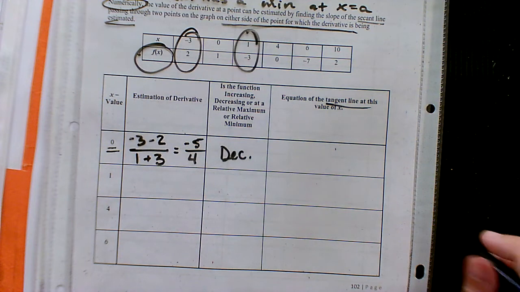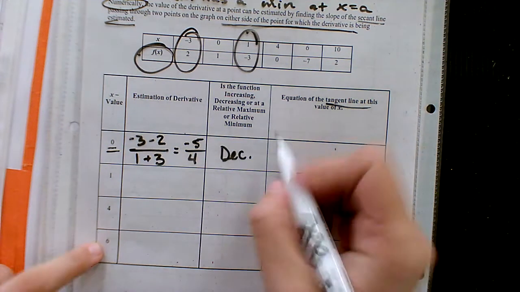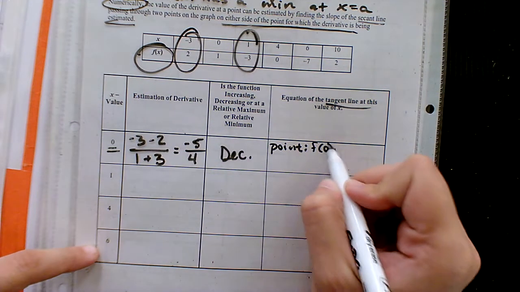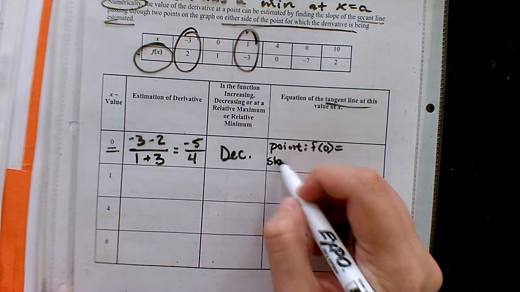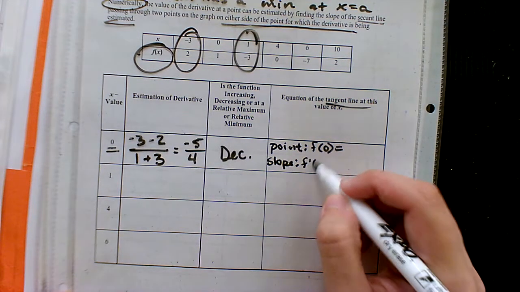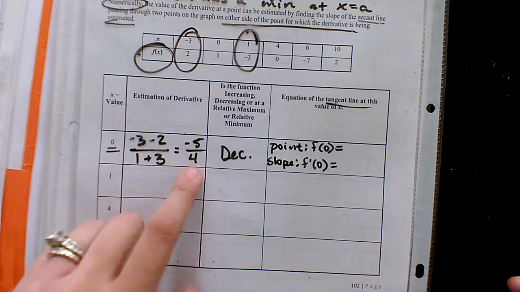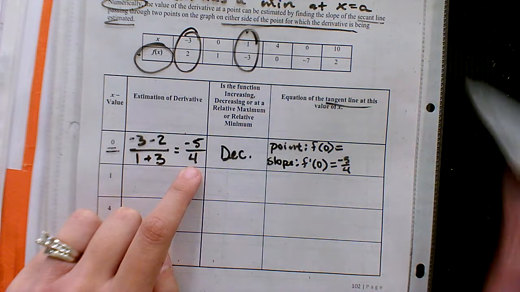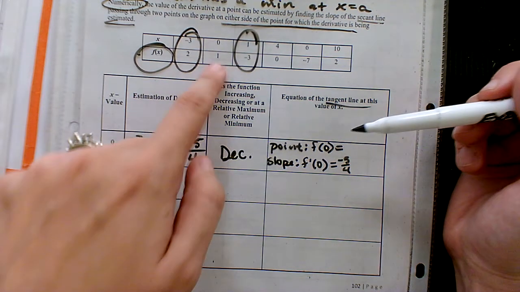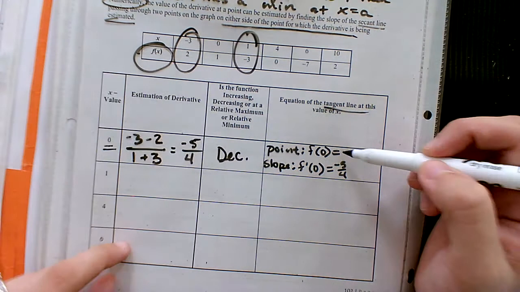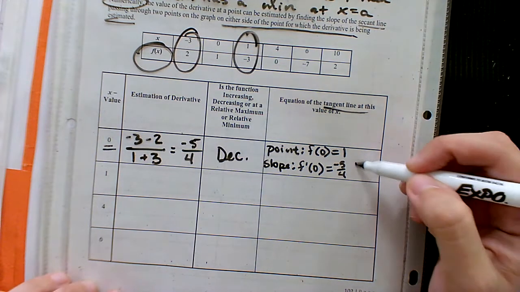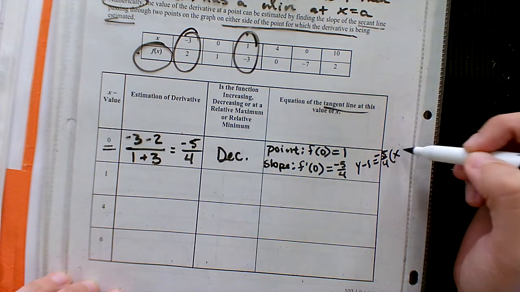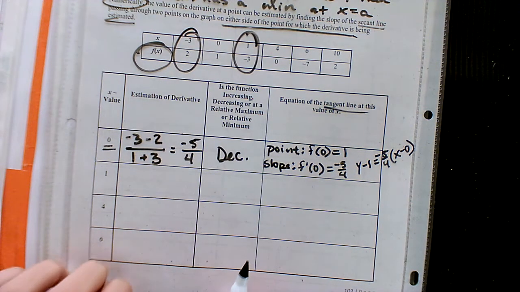All right, just for practice, we're going to do another tangent line example. What do we need to know to write the equation of a line? Point, slope. All right, so the point comes from the function itself, so we need to figure out f of 0. And then the slope comes from your derivative. We've got to figure out f prime of 0. Now, we already have that estimation. That'd be negative 5 over 4. The point value, f of 0, can actually come from your table. If you plug in 0, you get out 1. So with point slope, we can put them together: y minus the point equals your slope times x minus the tangent location.